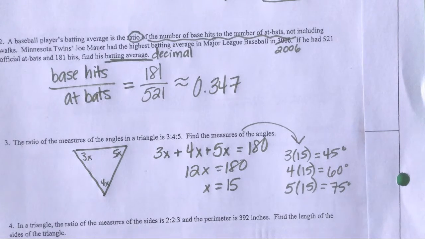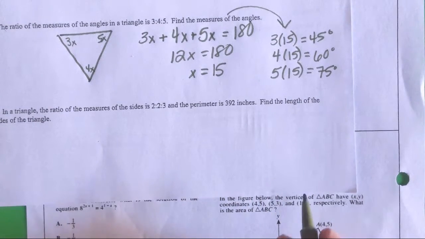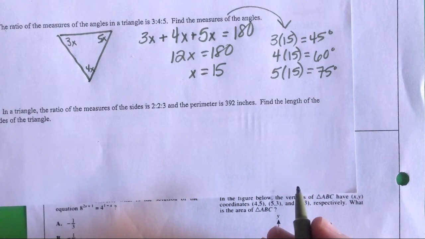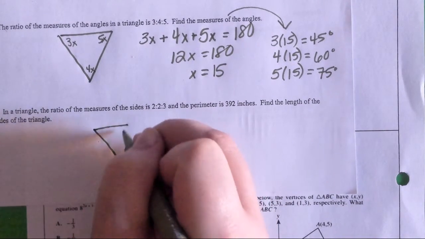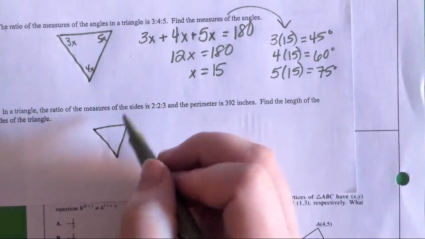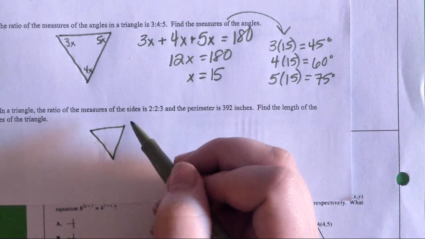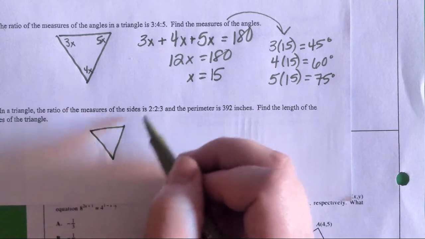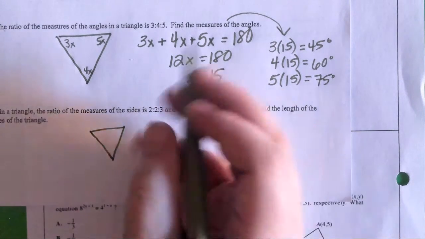In a triangle, the ratio of the measures of the sides is 2 to 2 to 3, and the perimeter is 392 inches. Find the length of the sides of the triangle. Okay, so I always like to draw me a picture. Here's my picture. Where do I put the 2, 2, and 3? On the sides of the triangle.